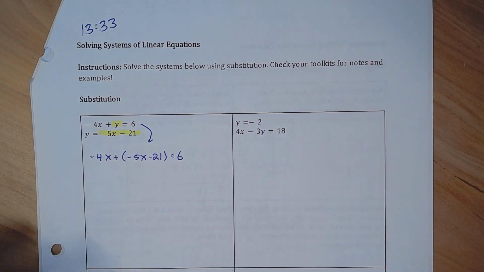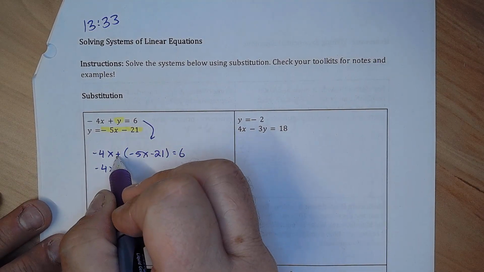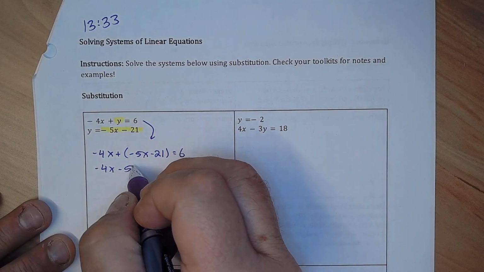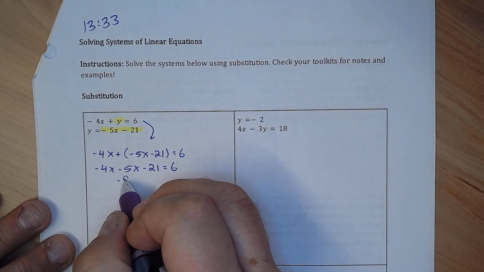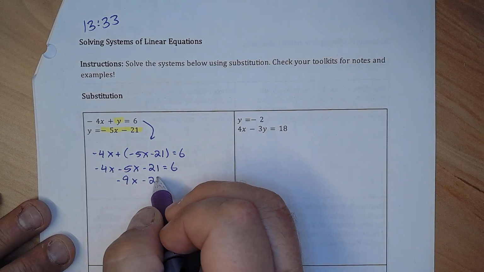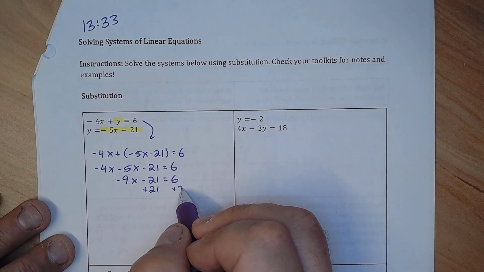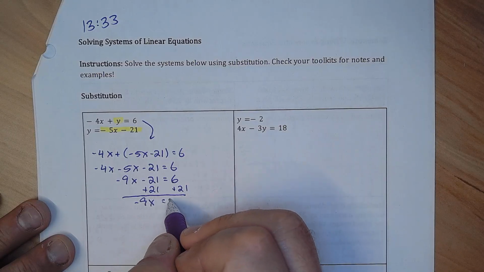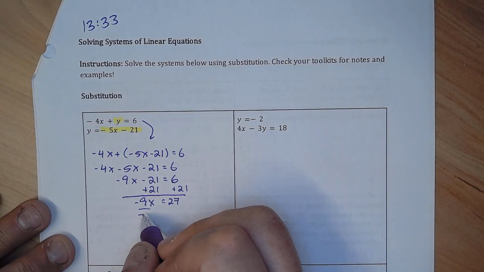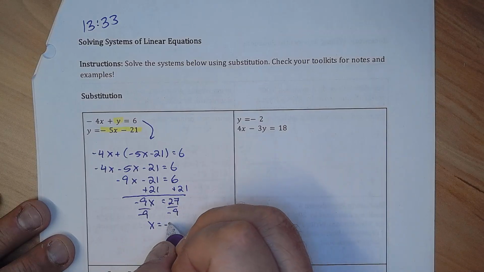Now, it's a one-variable equation. I'm going to get rid of the parentheses because there's a plus there. The parentheses isn't doing anything. I'm going to combine like terms. Negative 9x minus 21 equals 6. I'm going to move that 21 over to the other side, and I get negative 9x equals 27. And I'm going to divide by negative 9, which gives me x equals negative 3.